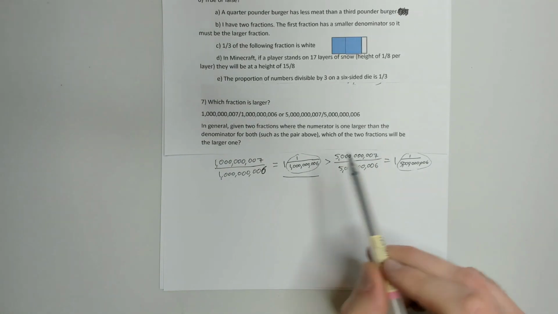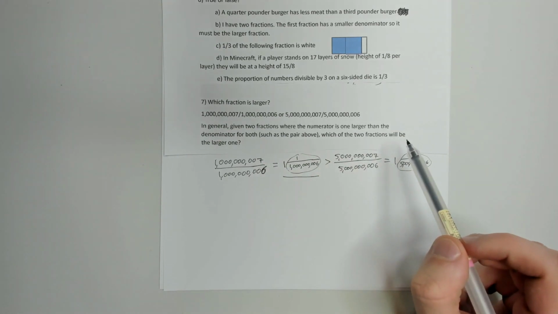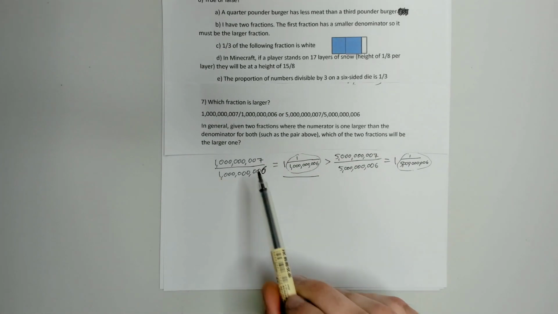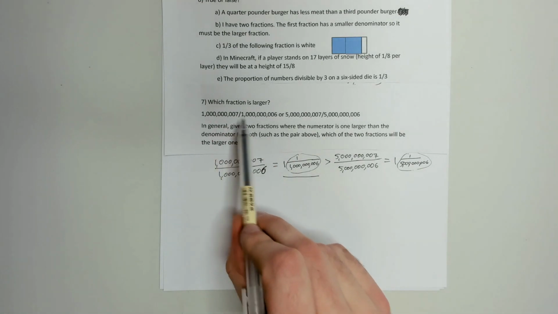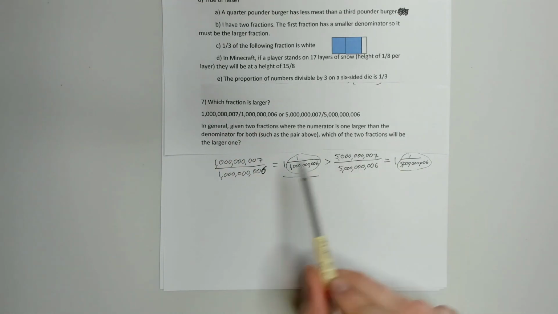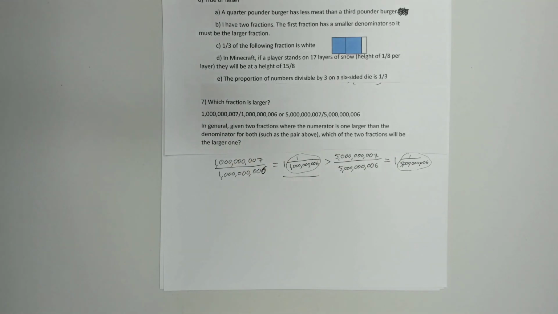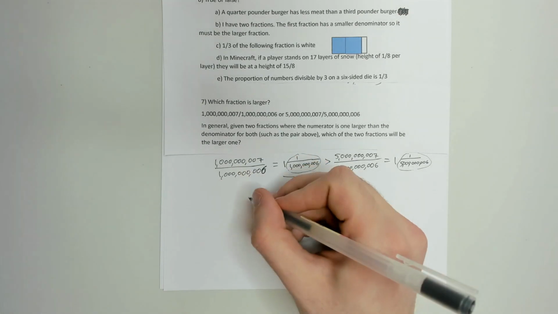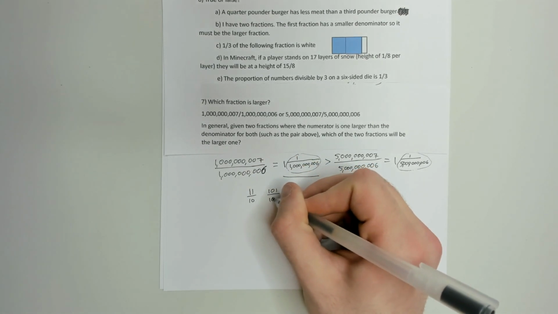So the second part of the question says, in general, given two fractions where the numerator is one larger than the denominator for both. So one example is the pair above, right? So the numerator is one bigger than the denominator. Which of the two fractions will be the larger one? So it's saying if I have two fractions of this form, how can I figure out which is the bigger one? So for example, if I have 11/10 versus 101 over 100, right?